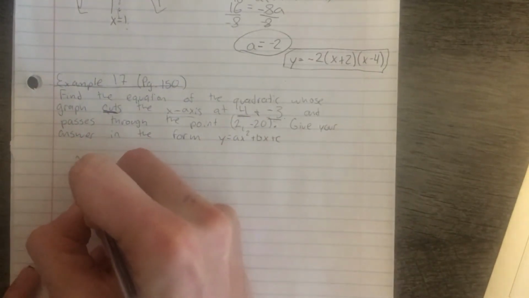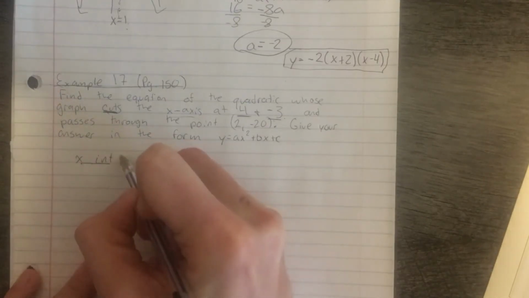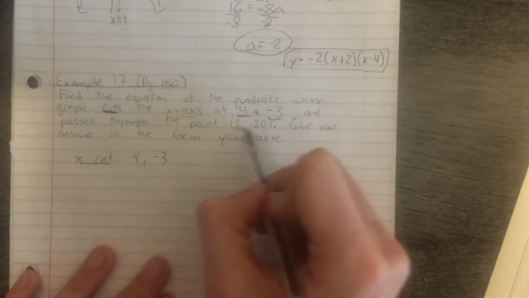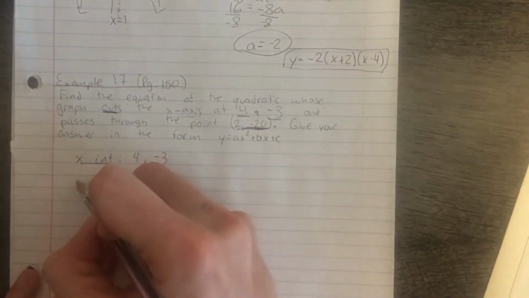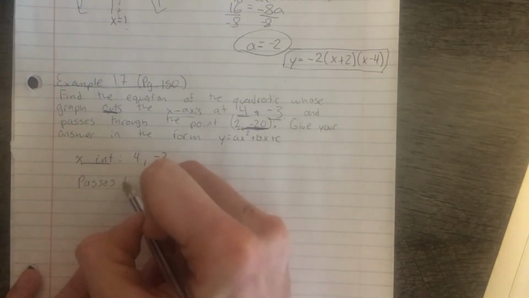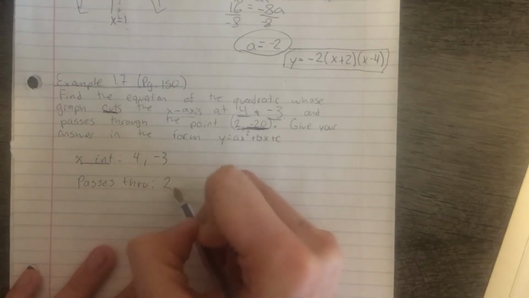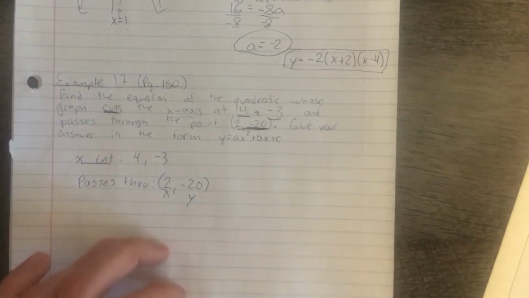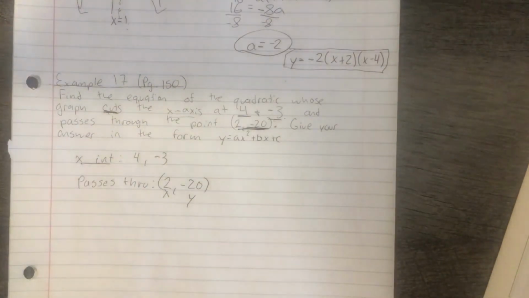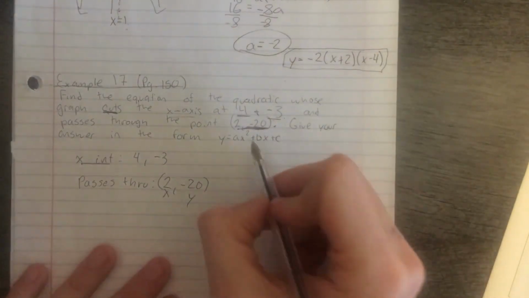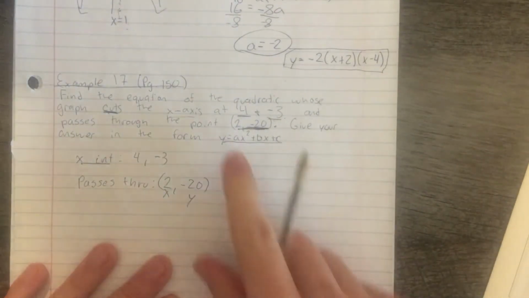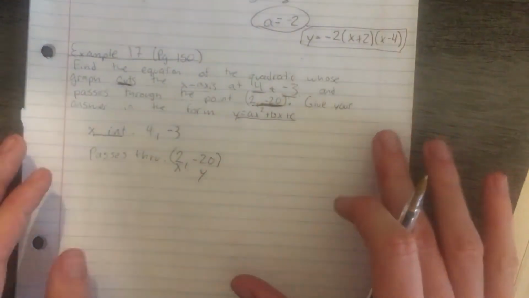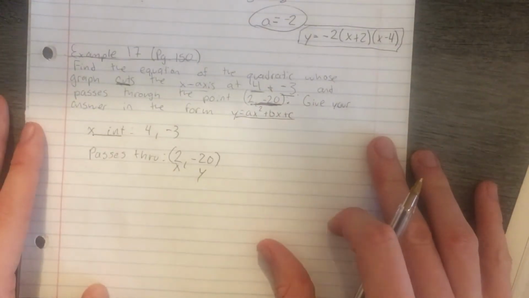So I'm going to write down what we're given here. For the x-intercepts, we're given that they're 4 and negative 3. And here, we're given that it passes through a point. That just says when x is 2, y is going to be negative 20. Now, if we don't specify what form we want it in, you can write whatever form you want. But this one wants the final answer in the form y equals ax squared plus bx plus c. So we can use factored form, but we want the final answer in standard form.